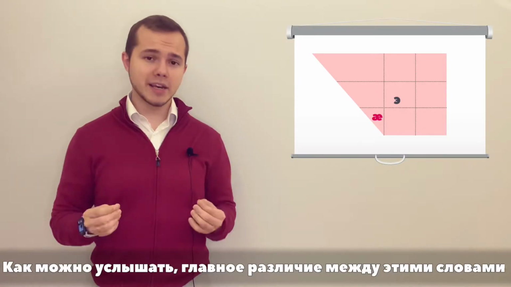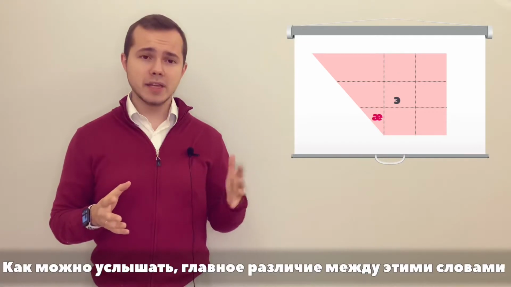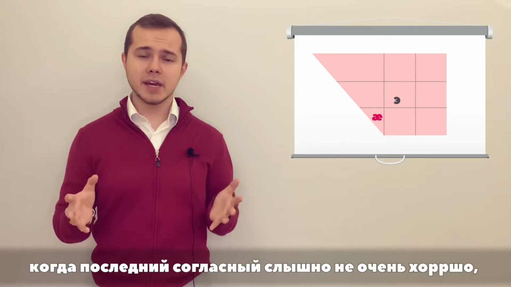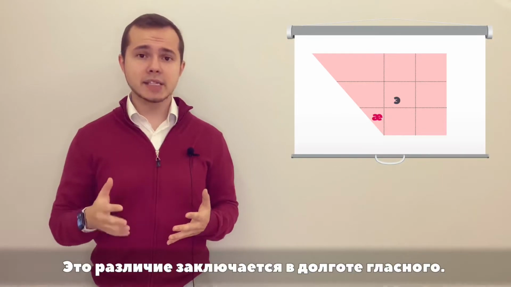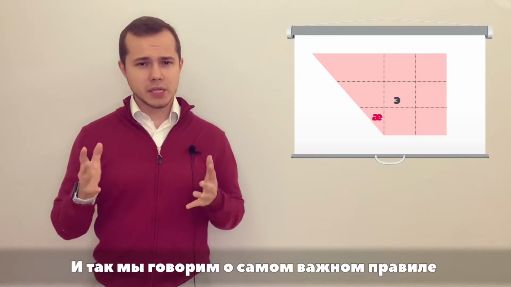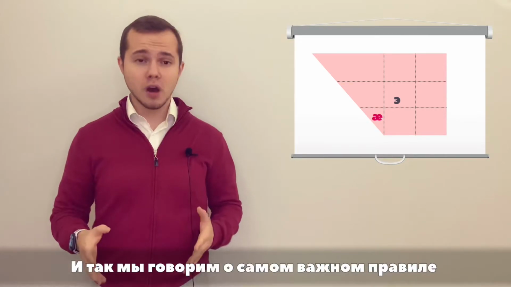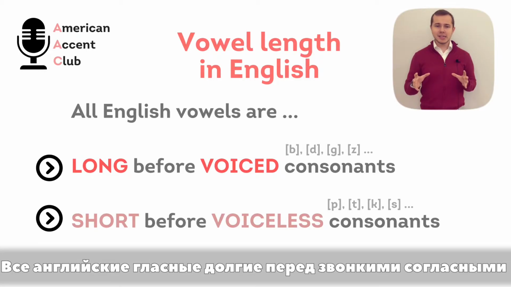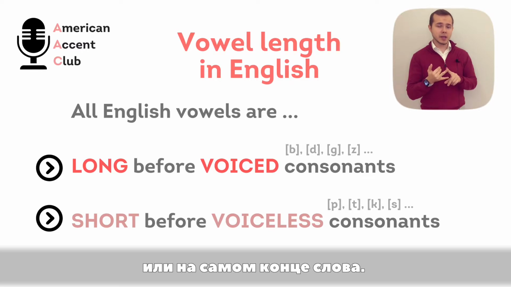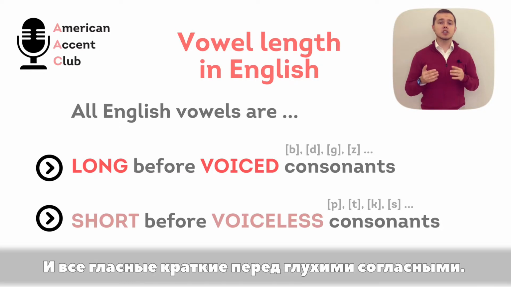As you might have gotten it, the main difference between these words, when the consonant at the end is not pronounced really clearly, and it happens very often, is in the vowel length. And here comes the most important rule of all English vowels. All English vowels are long before voiced consonants or at the very, very end when there is nothing after them. And all vowels are short before voiceless consonants.